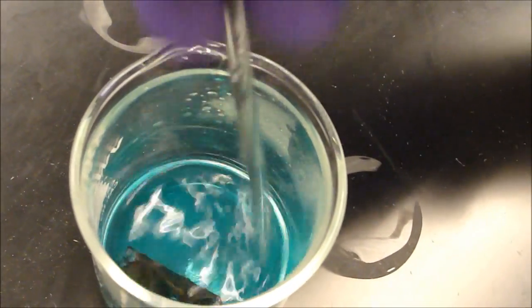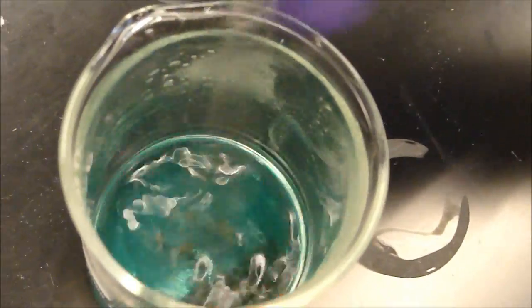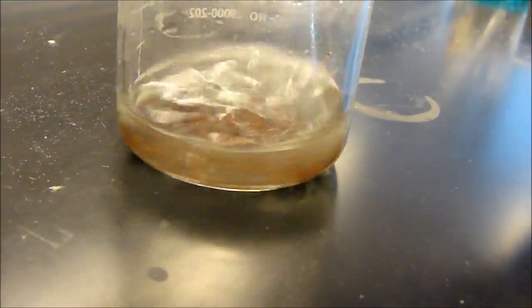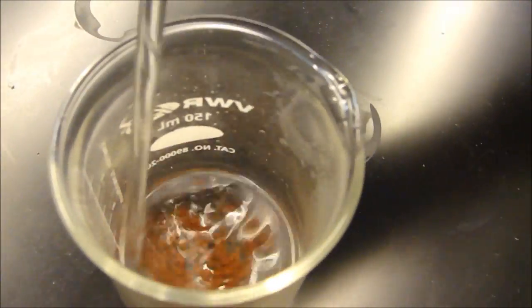As you stir, the color of the solution will become colorless. Gas evolution, which means bubbling, will also be occurring. The manual says to wait until the gas evolution stops and the solution is colorless, but you really only need to wait until it becomes colorless before you can remove the strip. The solution is now colorless, so you can remove the strip.